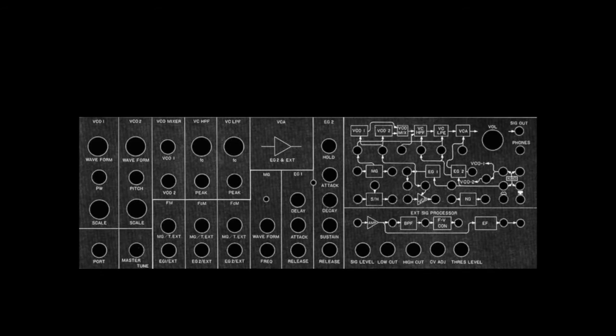So on the MS-20, the filter is internally patched through EG2. And you might think to yourself, wait a minute, I thought the amplifier was patched through EG2. What about EG1? We're going to come to EG1 next week, but for now, we're going to use the same envelope generator that we use for the amplifier for the filter. So EG2 is going to control our filter movement in addition to controlling our amplifier.